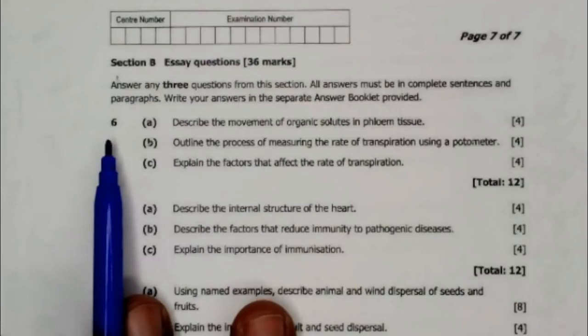Question 6A, describe the movement of organic solutes in the phloem tissue. Part B, outline the process of measuring the rate of transpiration using a potometer. Then part C, explain the factors that affect the rate of transpiration.